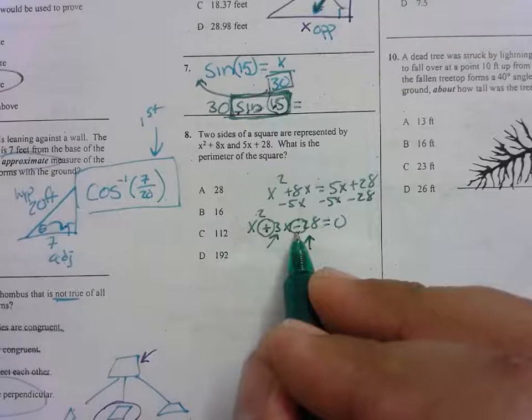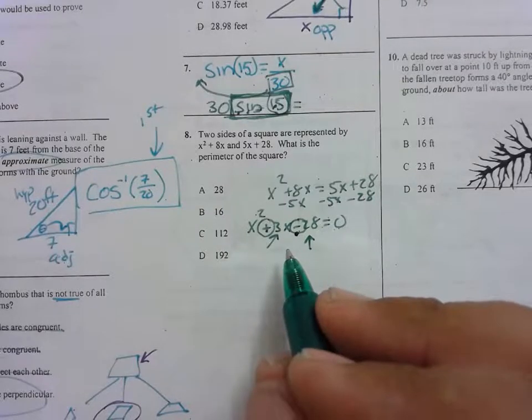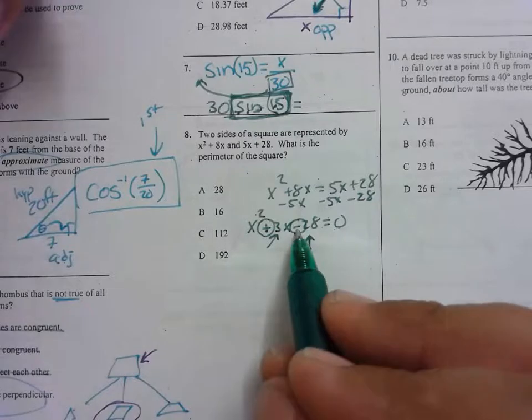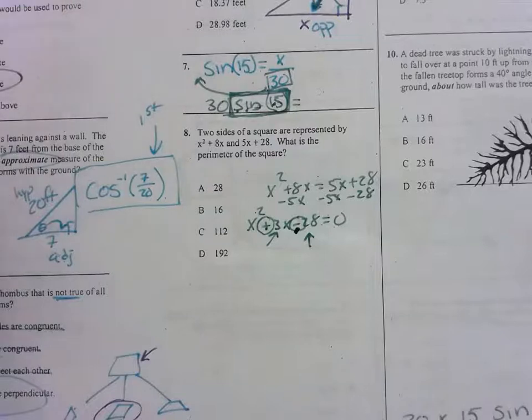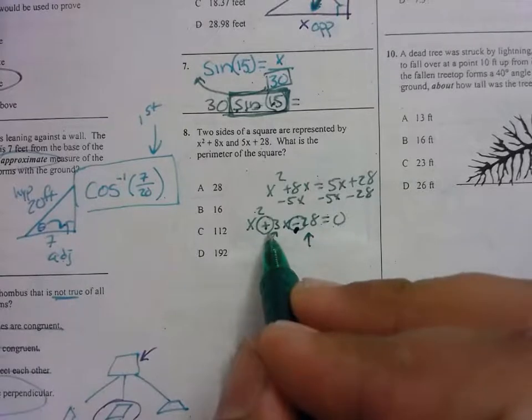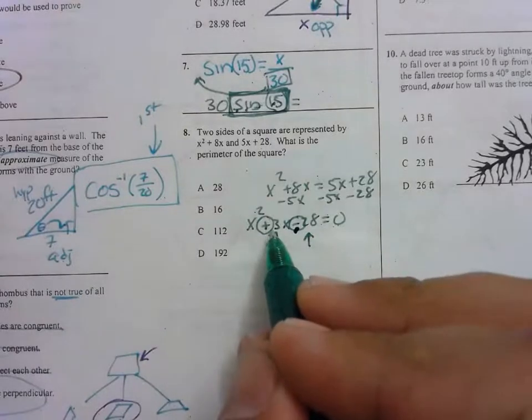You need to find factors of 28 that add up to 3. Because this sign is negative, one of them is going to be positive and one negative, because to get a negative number when you multiply, you have to multiply a positive times a negative. This tells you the larger number is going to be positive.